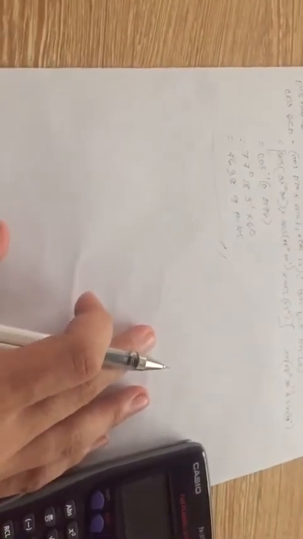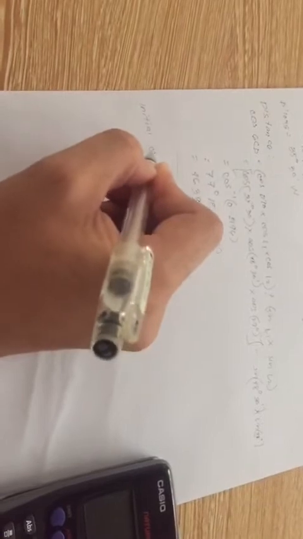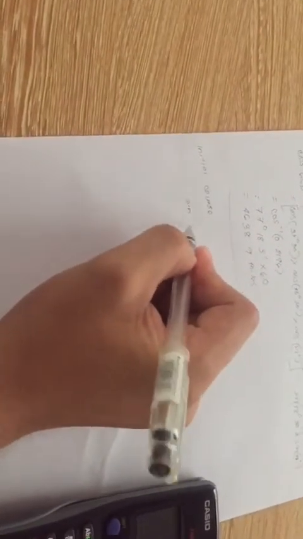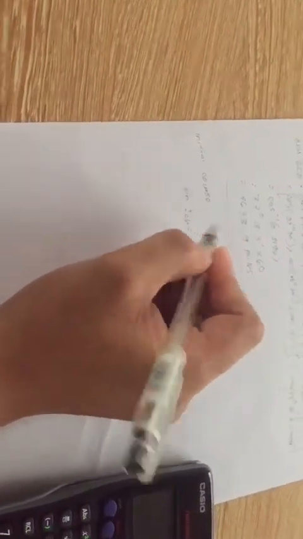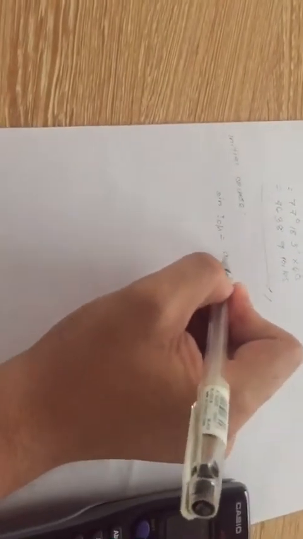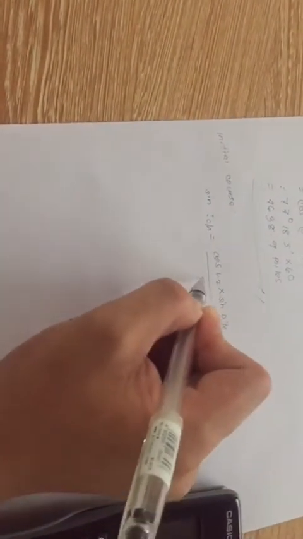The formula of the initial course is that sine initial course is equal to cosine latitude B times sine D long, all over sine distance.